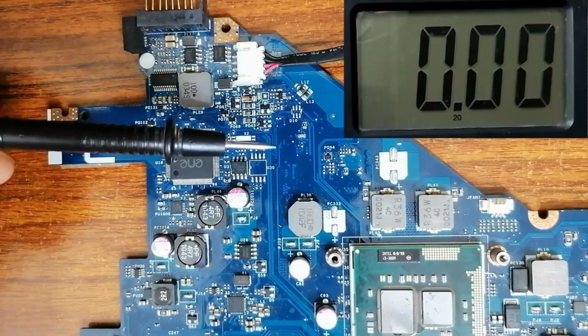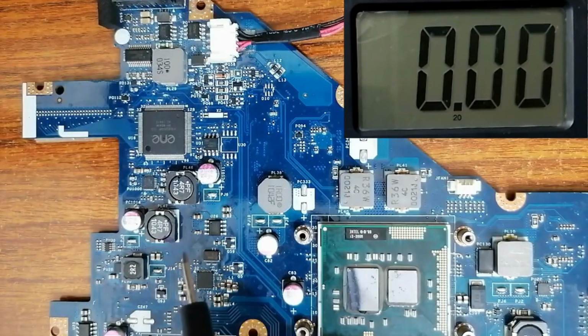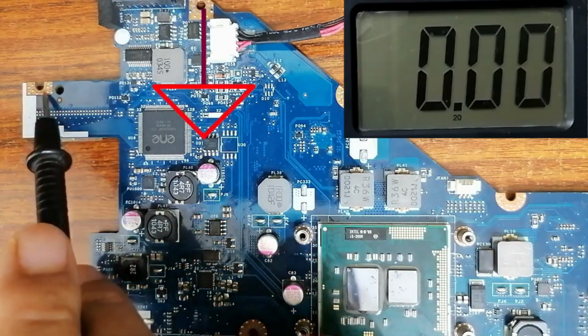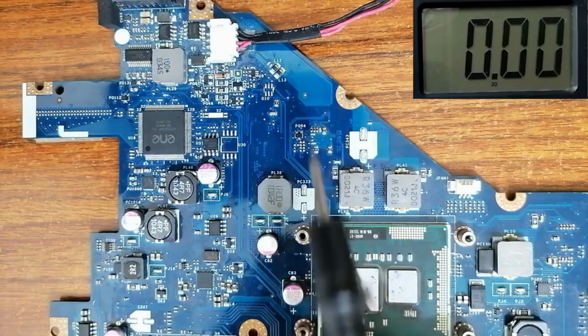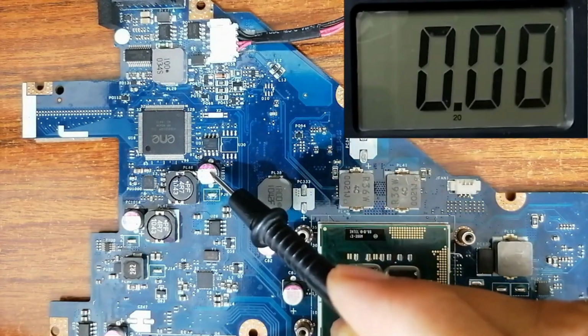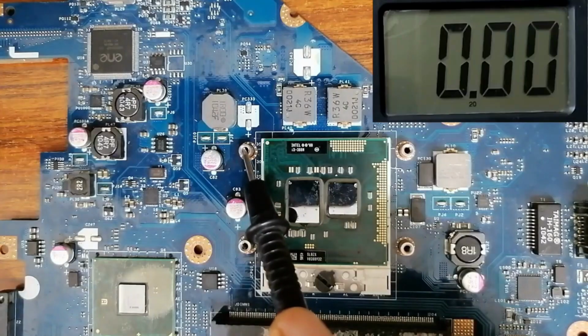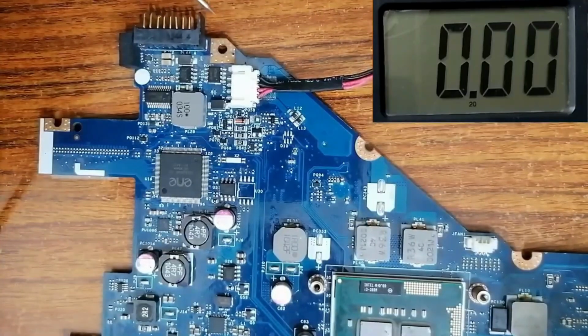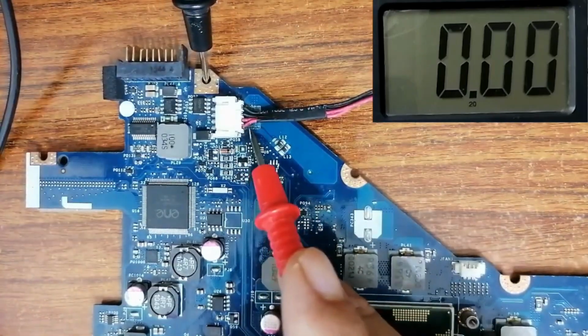Let's put the black probe of the multimeter into ground. In the motherboard, we have ground everywhere. This is ground. This is ground. Here also we have ground. The negative terminal of the capacitor also is ground. This also could be used as ground. So let's select this ground, for example. Let's put the black probe here and then check the DC connector first.